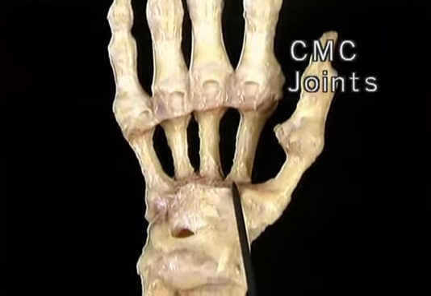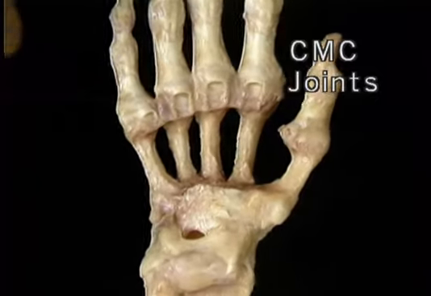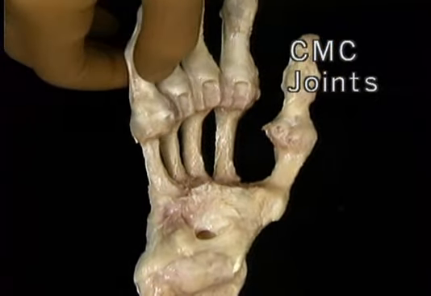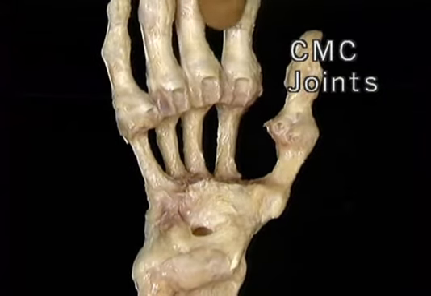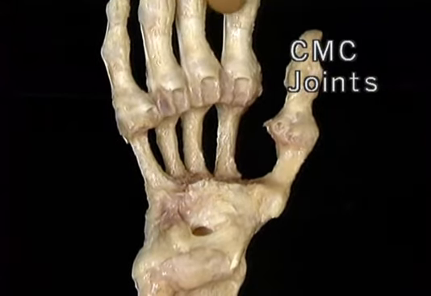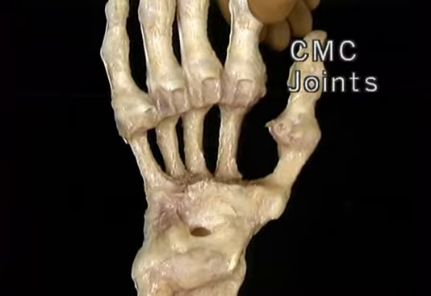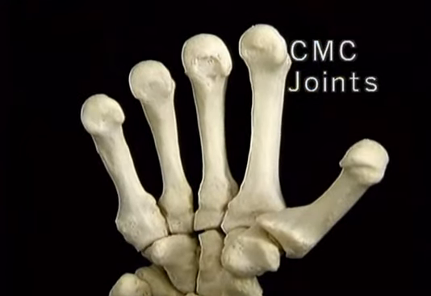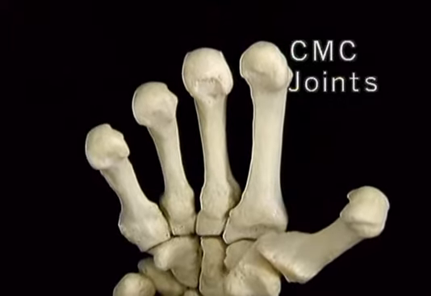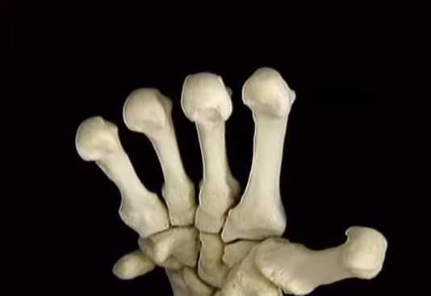These 4 carpo-metacarpal joints only allow a small amount of movement. The 5th metacarpal is the most mobile, the 4th is less so, the 3rd hardly moves at all, and neither does the 2nd. When the CMC joints are flexed, the metacarpal heads lie in a curve.